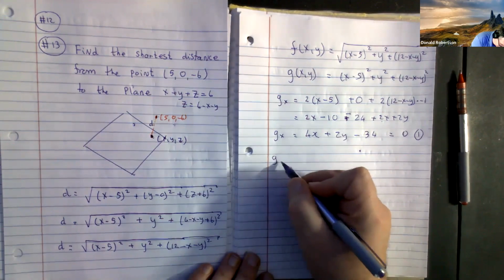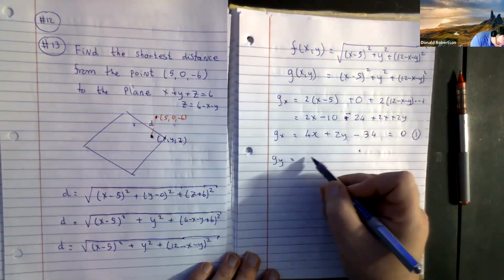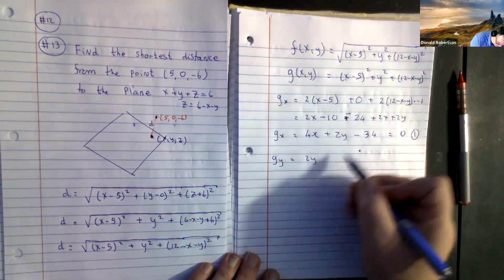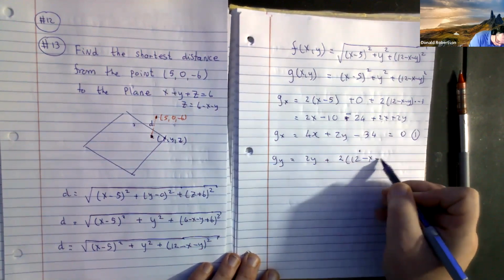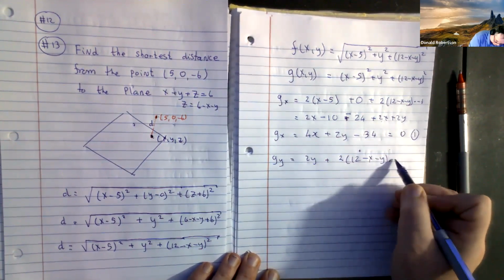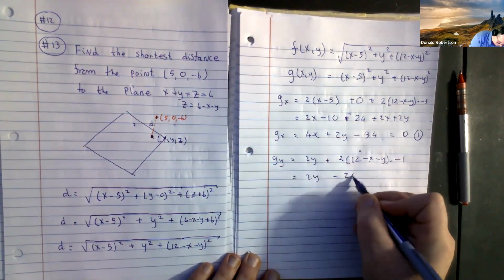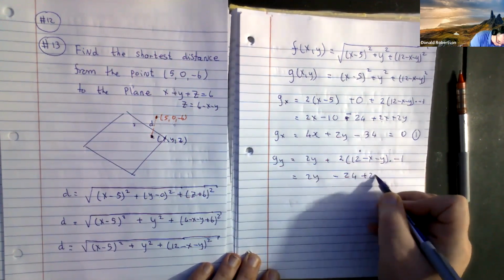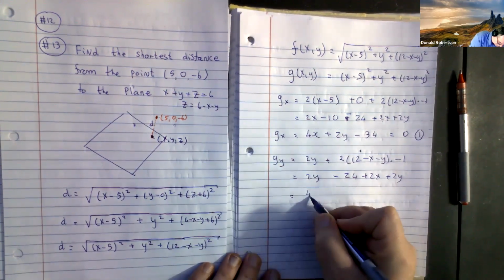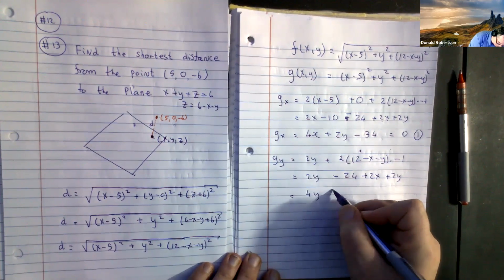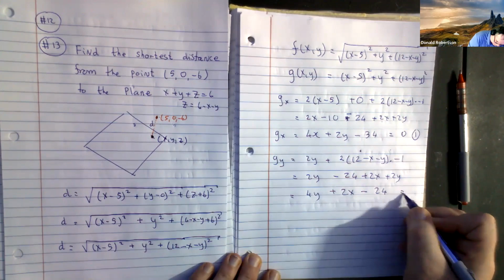And then I'll do the partial derivative with respect to y. That guy's nothing. That guy is 2y. And that guy is 2 times 12 take away x, take away y to the power of 1 times negative 1. So we have this fella, which is what, 4y, add 2x minus 24 equals 0.